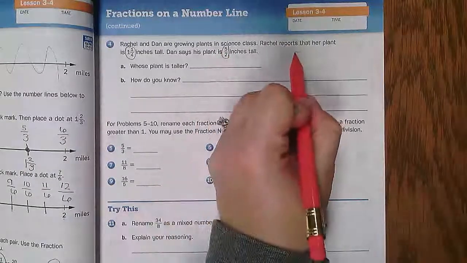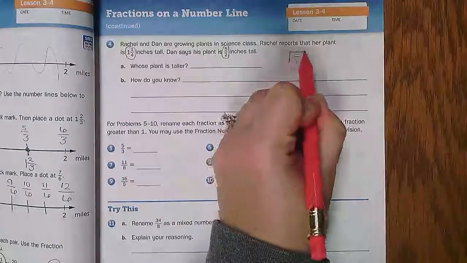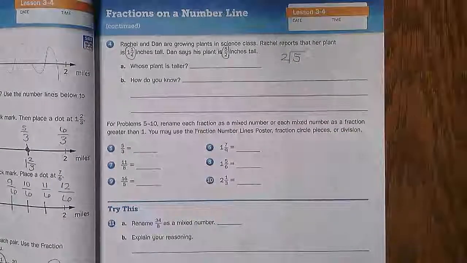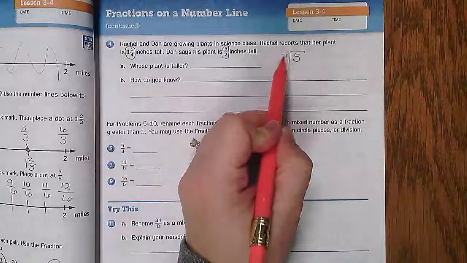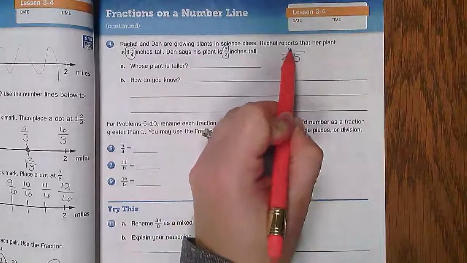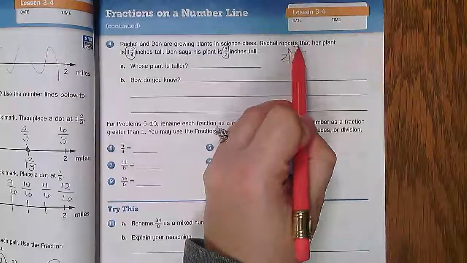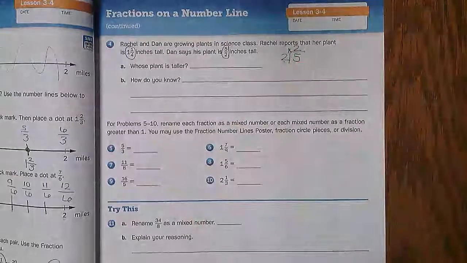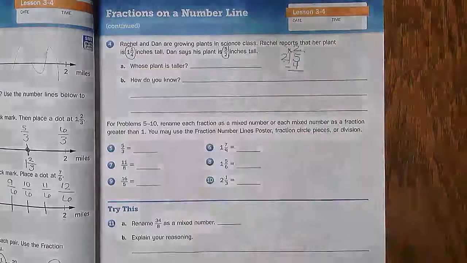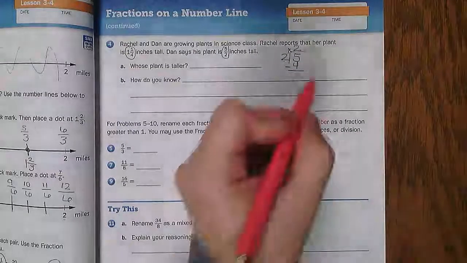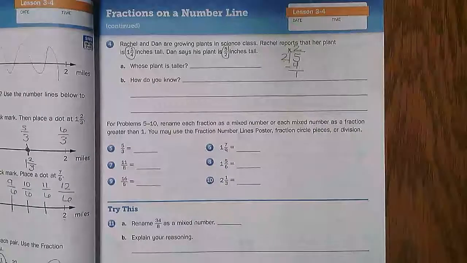So we can come over here and work out 5 divided by 2. You're asking yourself, how many 2's are in 5? So 2 times what gets me close to 5? That would be 2. 2 times 2 is 4. You subtract. 5 take away 4 is 1.